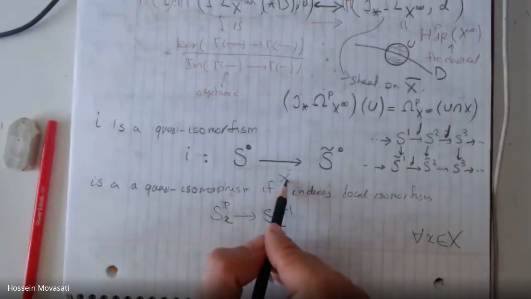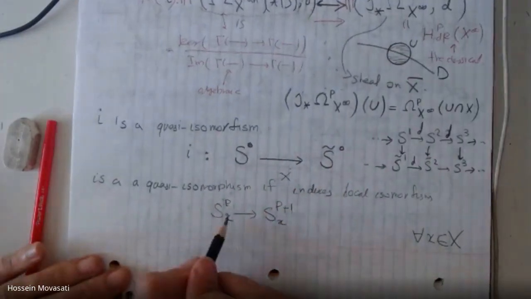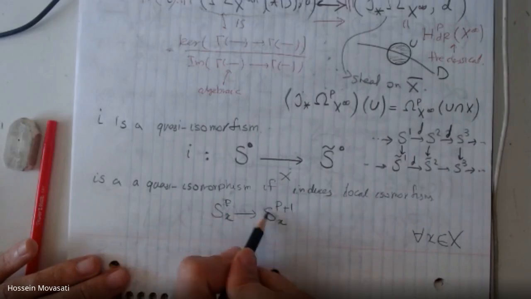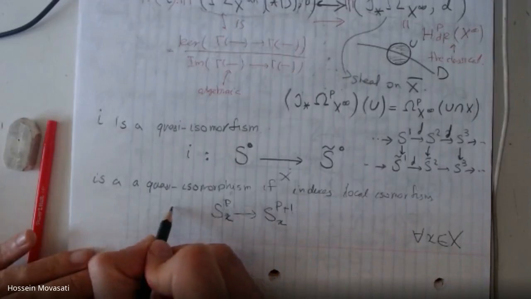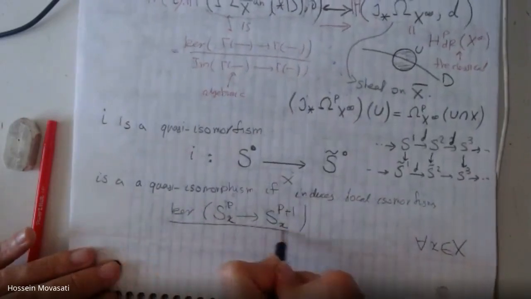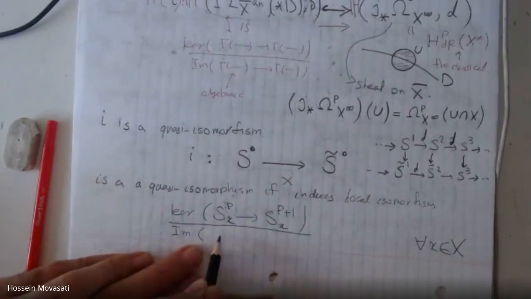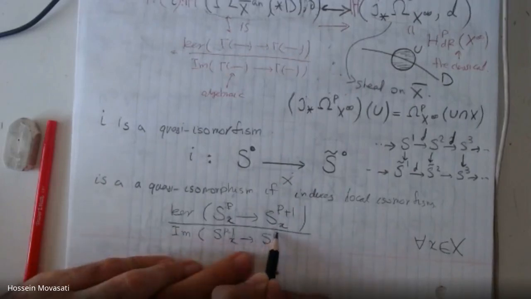X will be the ambient space of both complexes S and S tilde. If I take the germs of sections of S around x, then I will have an abelian group. Then I can take this kernel, and I can form a local cohomology, with S^{p-1} and S^p.